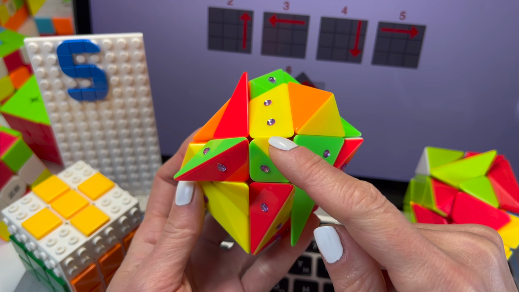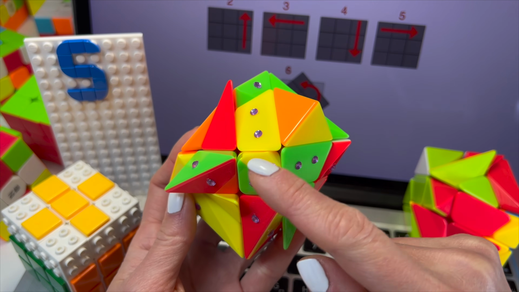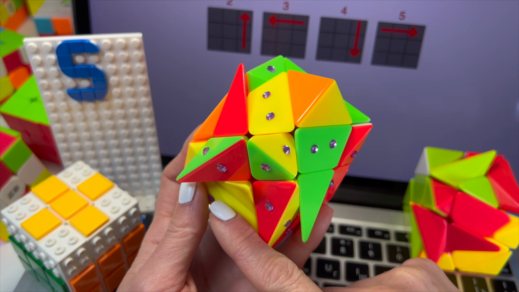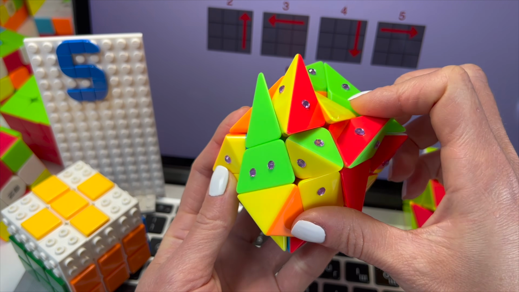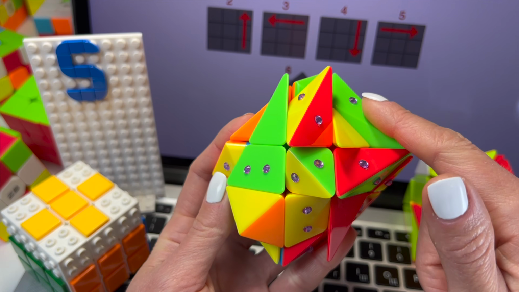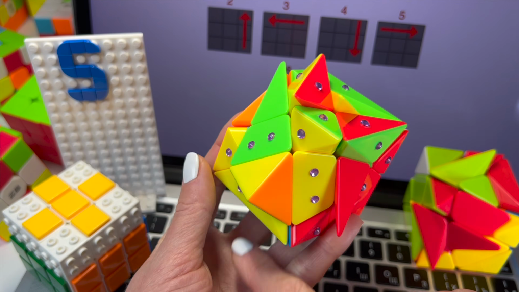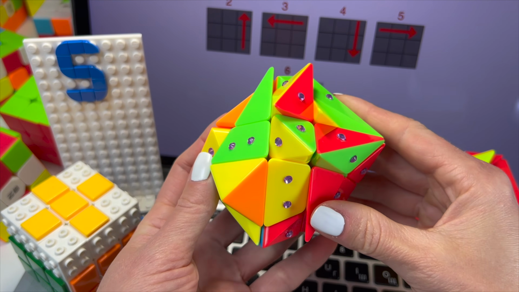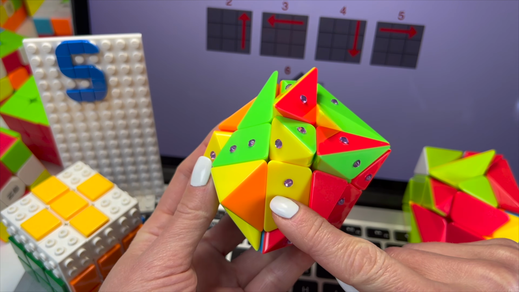Firstly, we have to place this center correctly. This yellow-green center is placed between the green side over here and the yellow side over here. We have to put it between the correct colors. Like this. Now the green part of the center is on the green side and the yellow part of the center is on the yellow side. This center is on its place. Now we have to solve the first combination between the center and the edge.